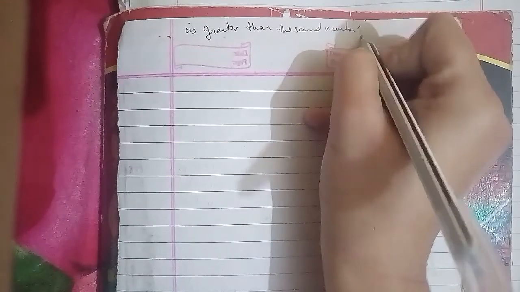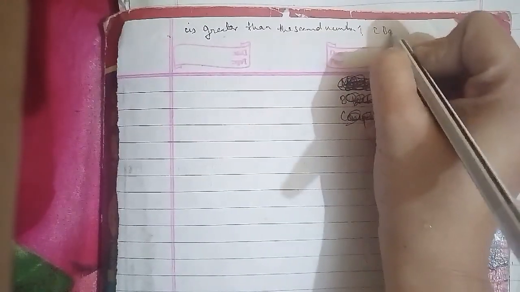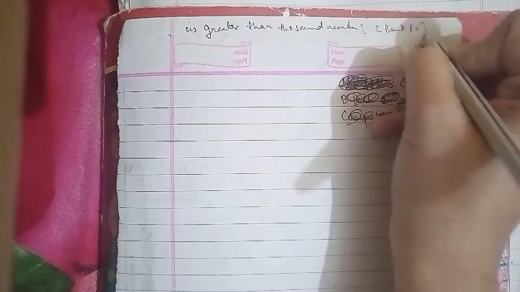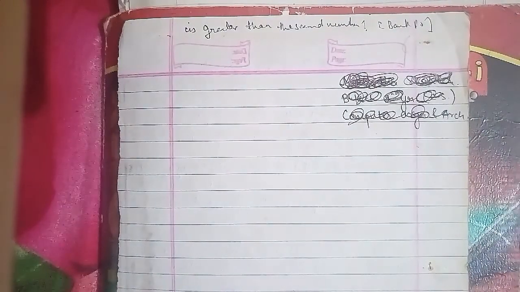This has been asked in the bank PO question paper as well. The options we have are 150, 200, 300 and data inadequate, and that is important too. Let's go ahead and find it out.